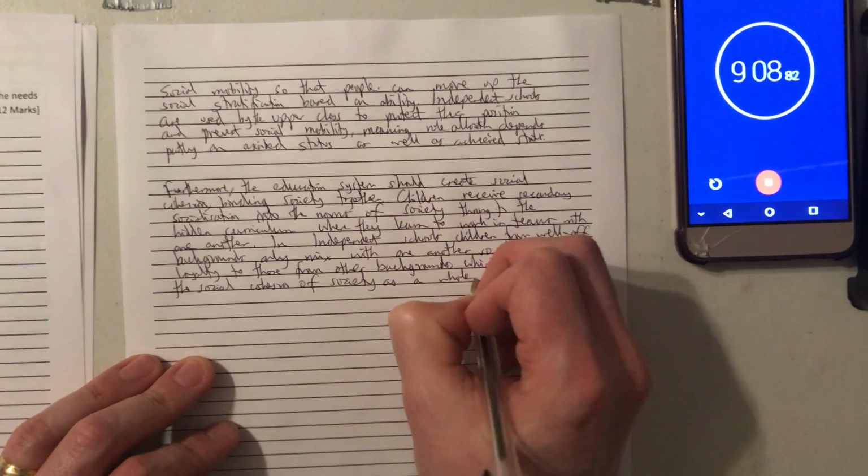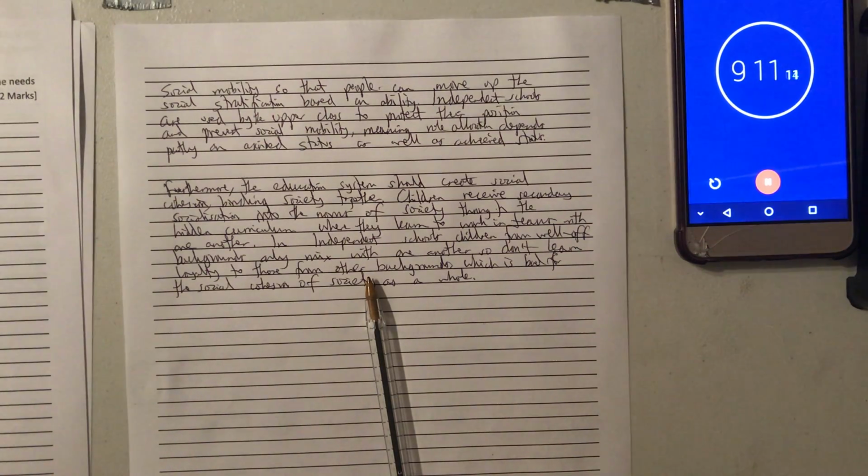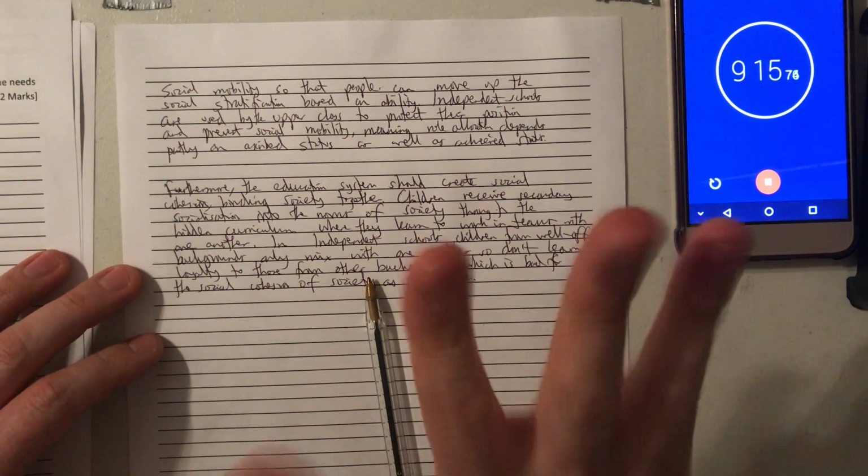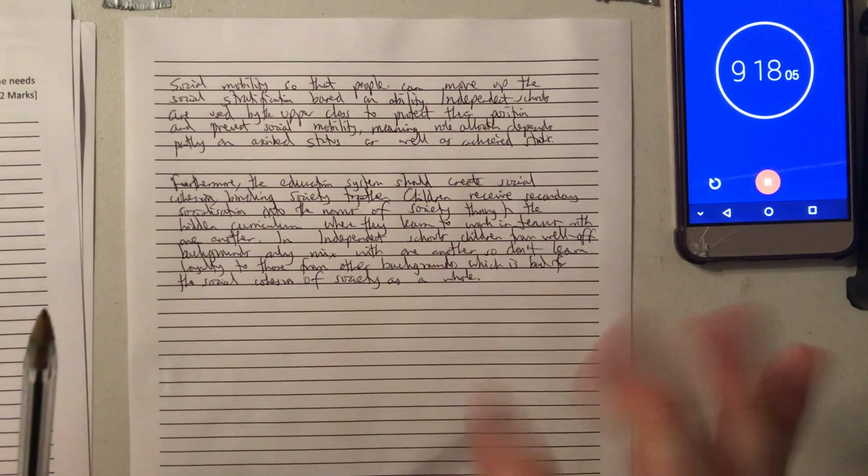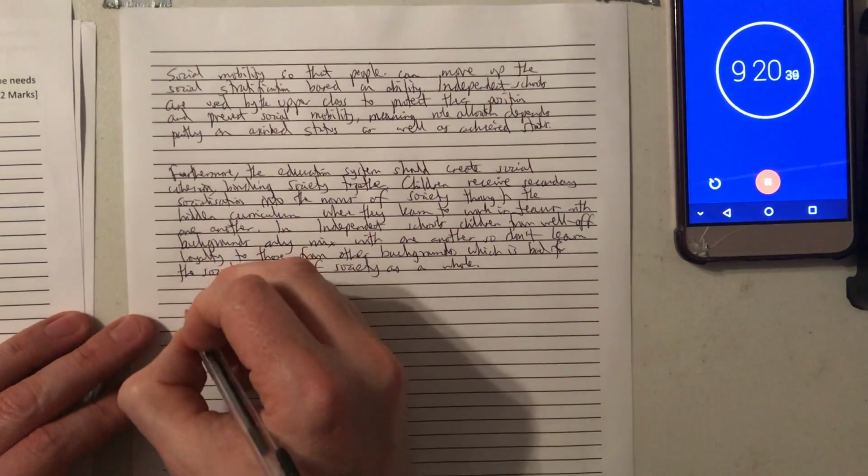Now I need a conclusion. My conclusion should sum up the points I've made so far, and it should then give my overall answer, which is they are not that valuable. Notice I'm constantly stretching out my hand whenever I stop for my brain to think.